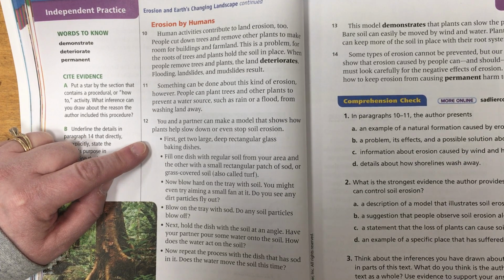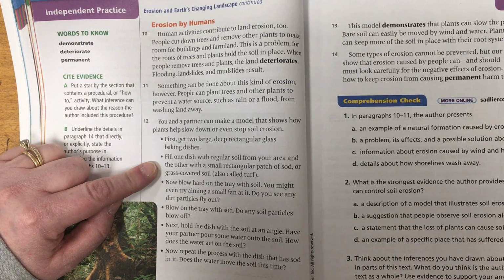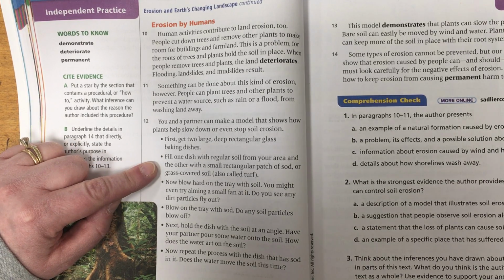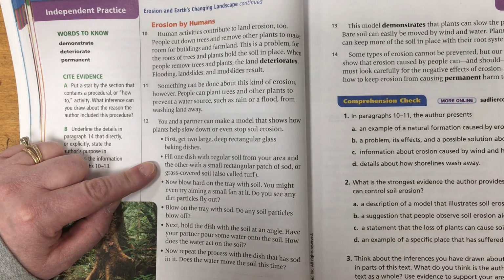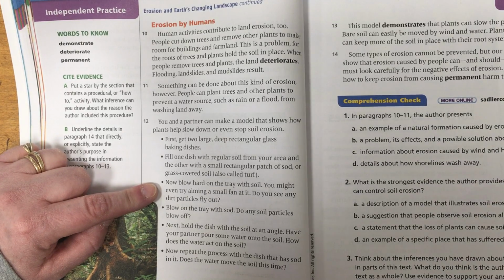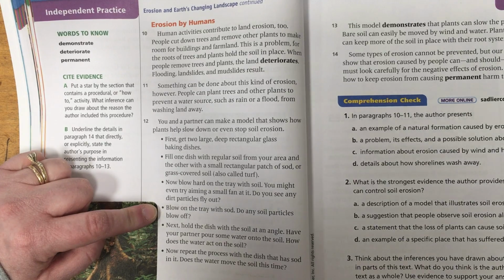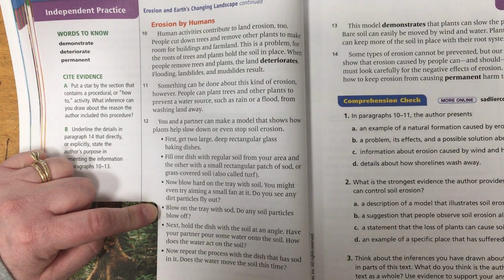First, get 2 large, deep, rectangular glass baking dishes. Fill 1 dish with regular soil from your area and the other with a small rectangular patch of sod or grass-covered soil, also called turf. Now, blow hard on the tray with soil. You might even try aiming a small fan at it. Do you see any dirt particles fly out? Blow on the tray with sod. Do any soil particles blow off?